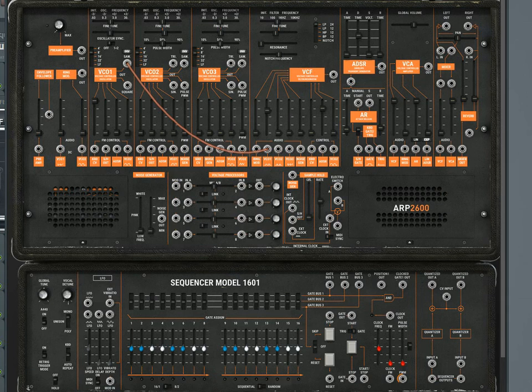Today we're going to explore the sequencer model 1601, which is part of Arturia's Arp 2600V3 VST instrument. Arturia's documentation on this sequencer is not particularly good, so let's get in depth.